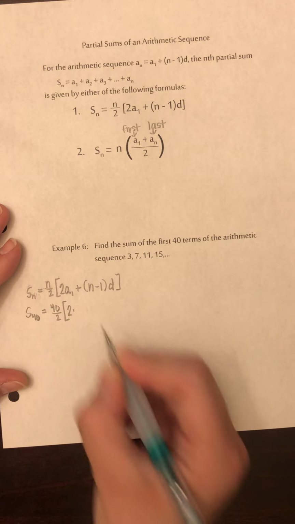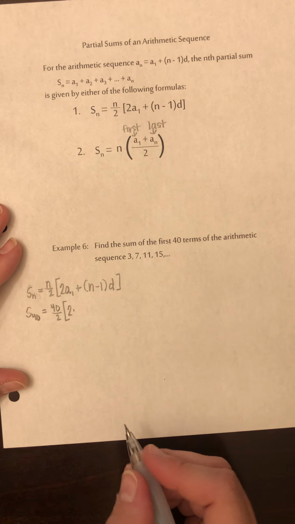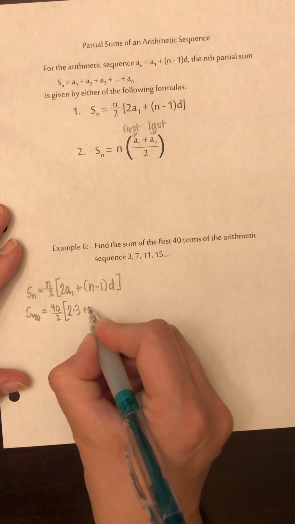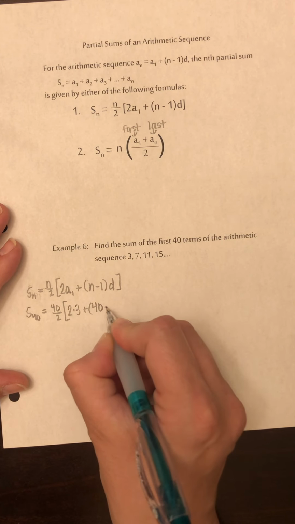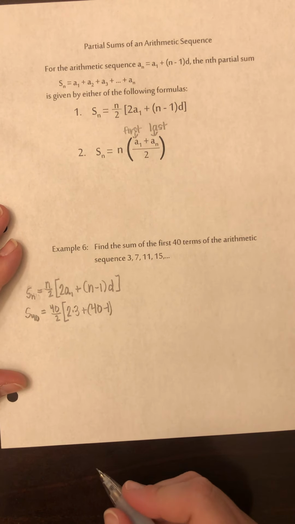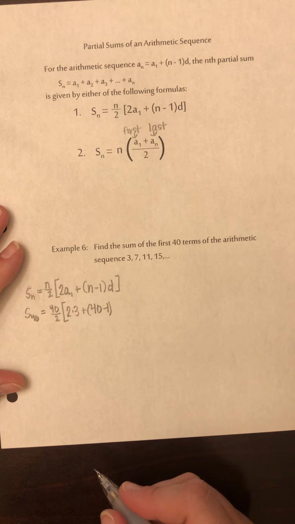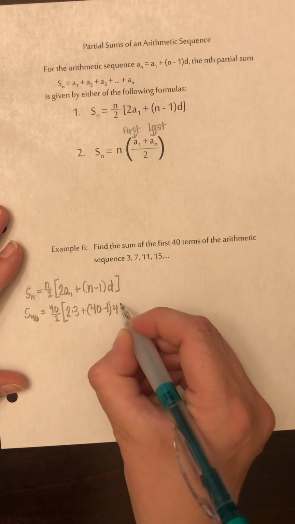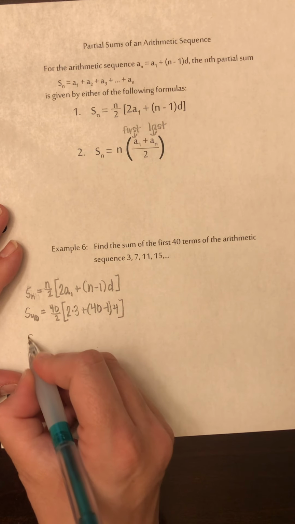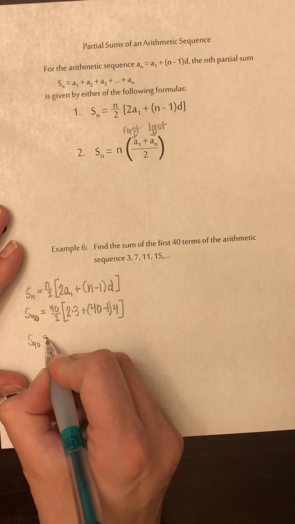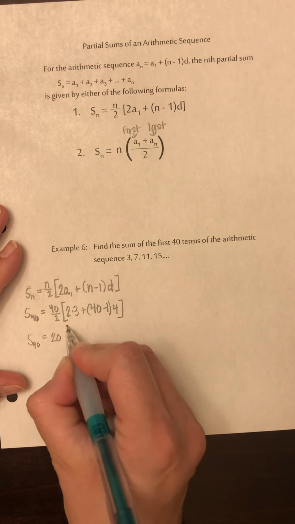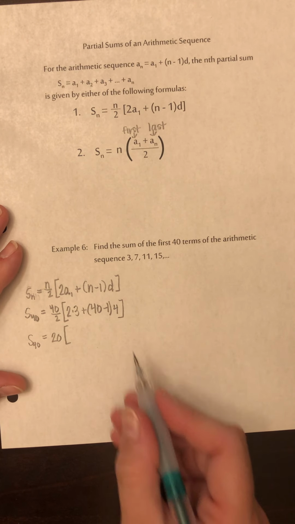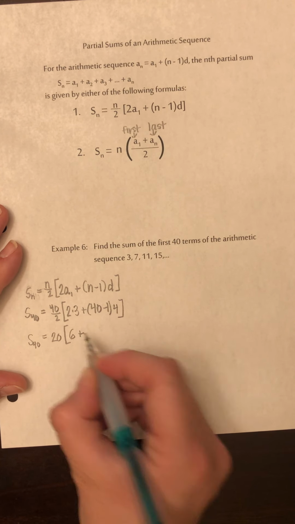So I'm going to do 2 times a sub 1. So the first term is 3. Again, n is 40. And I should be able to identify the common difference in this problem because my numbers appear to be going up by 4 every time. So the 4 is what I have for d. So 40 over 2 is 20. Inside the brackets, 2 times 3 is 6.